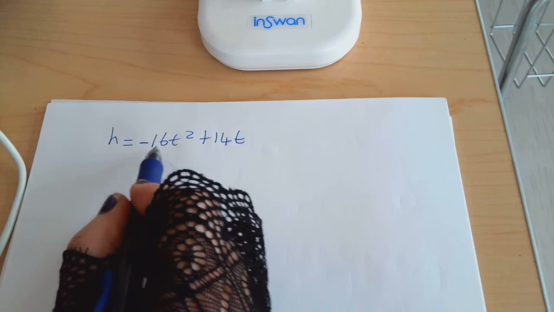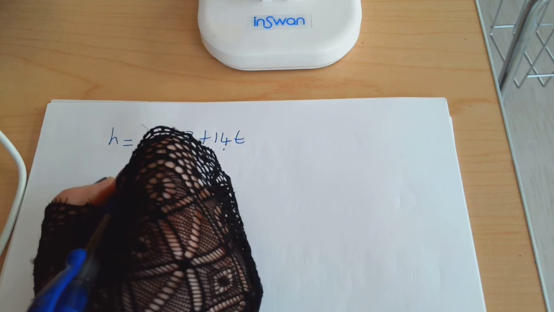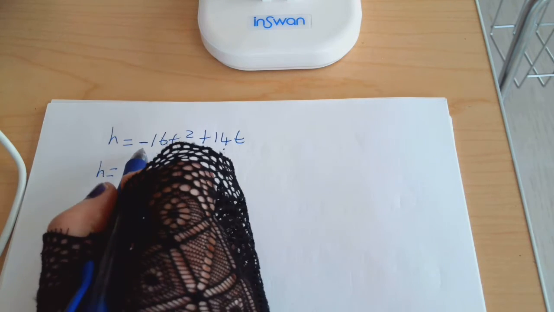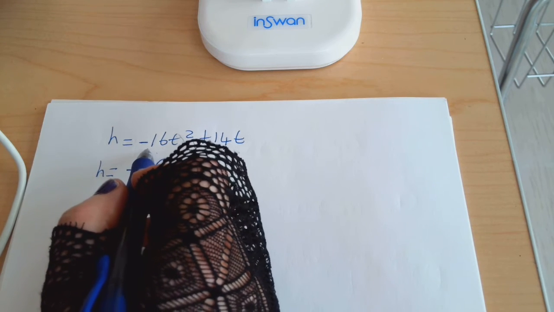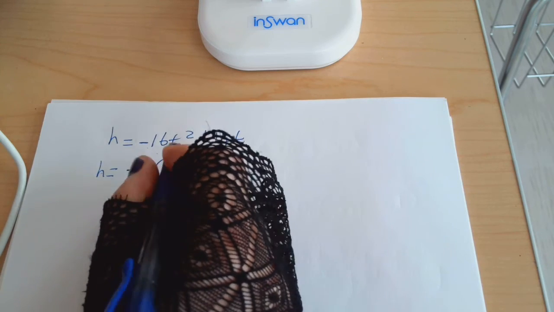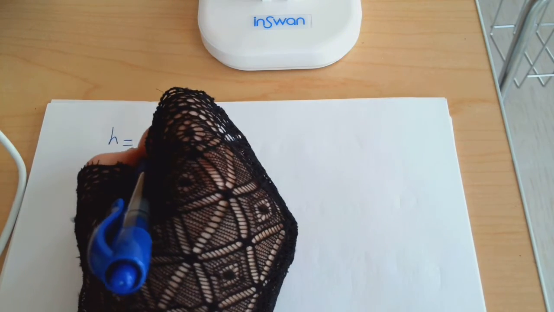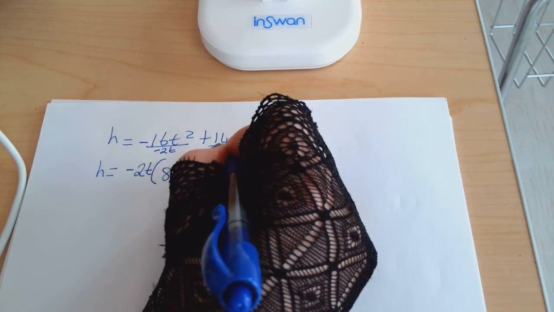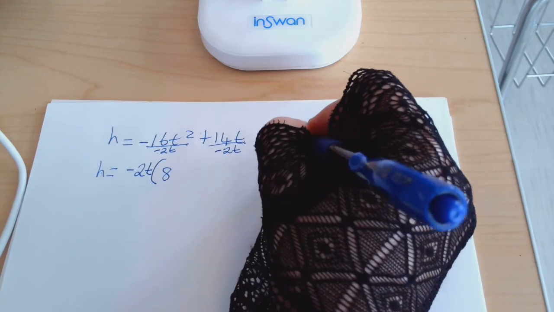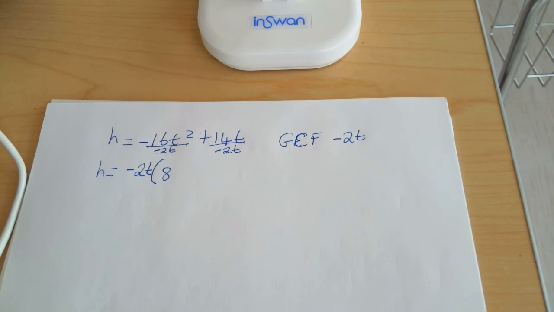Okay, so what goes into 16 and 14? It is going to be 2, but I'm going to take out a negative 2. That's what I'm dividing by. And that means when I divide by a negative, all the signs change. So instead of that being a negative, that's going to be a positive 8. And also, sorry, I'm taking out a t too. So let me write this. I'm dividing by negative 2t, because I have a t here and a t squared here. So the greatest common factor is negative 2t.